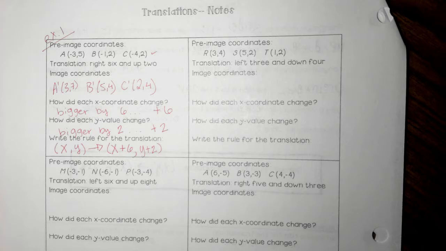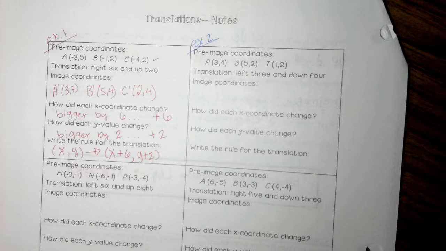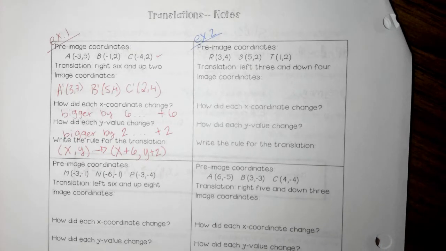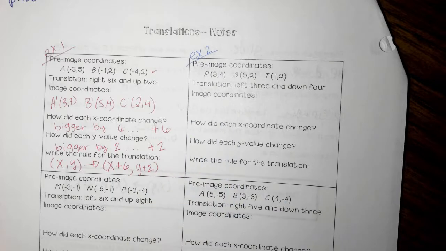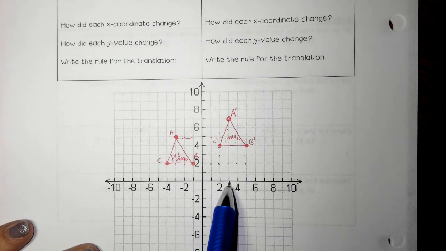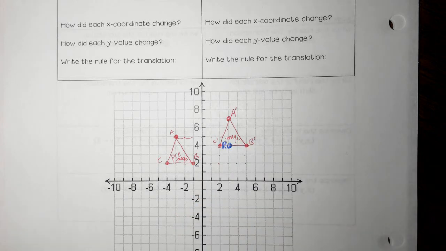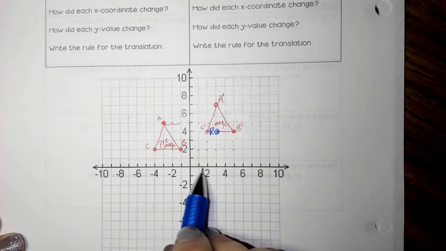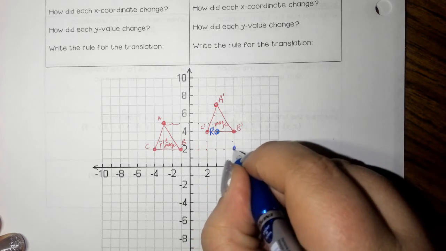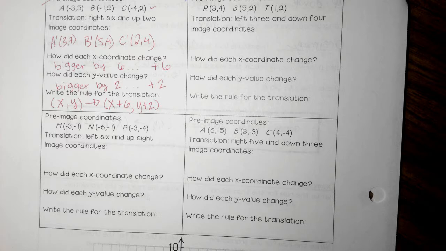I only have one graph below, so I'm going to use different colors to help me differentiate between the examples here. And I'll see if I can't make this image a little clearer for you guys. Okay. Here I've got a pre-image, R, S, and T. R is at 3, 4. So 1, 2, 3, 1, 2, 3, 4 is R. S is at 5, 2. And T is at 1, 2.